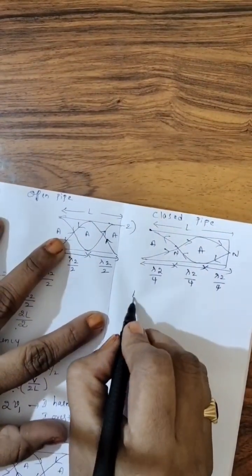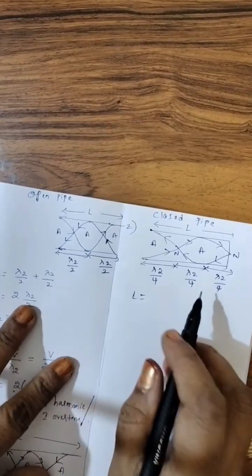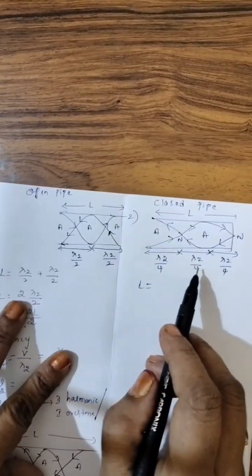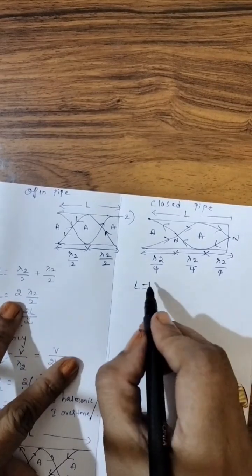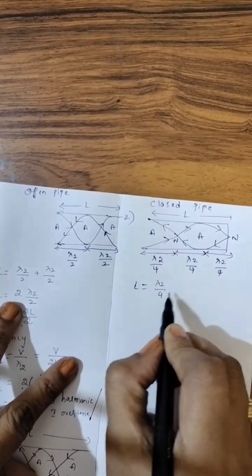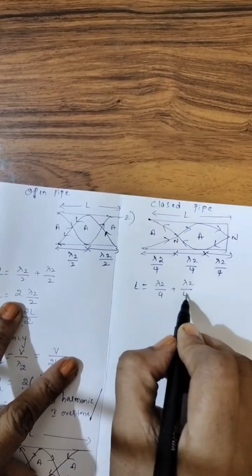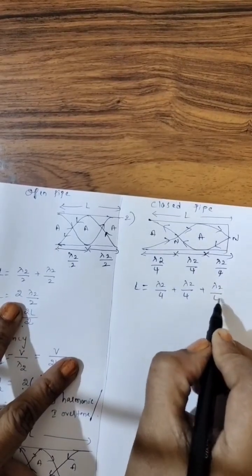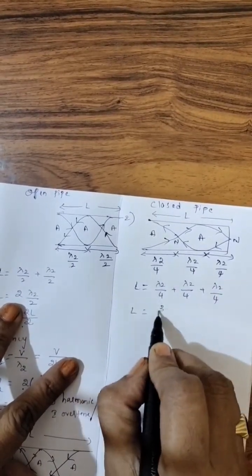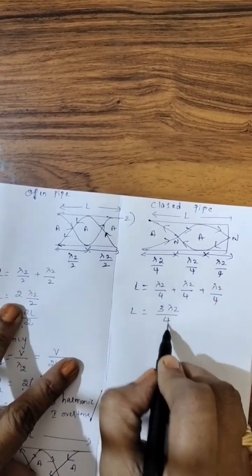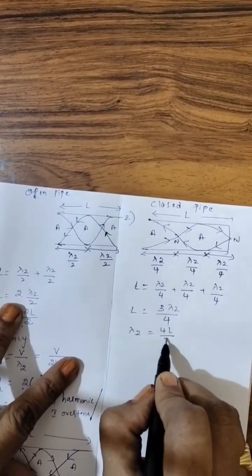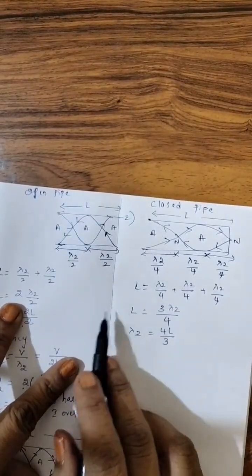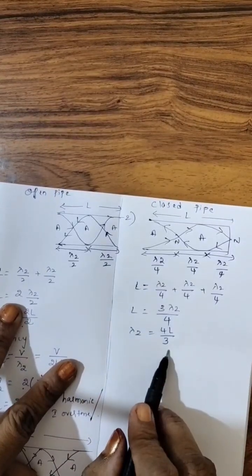Now how will we write L? Now see. Here only 2 you got, here you got 3. A small difference. Lambda 2 by 4 plus lambda 2 by 4 plus lambda 2 by 4. What will you get? 3 lambda 2 by 4. But you want lambda 2, so 4 will come in the numerator, 3 will go in the denominator. Lambda 2 is 4L by 3.